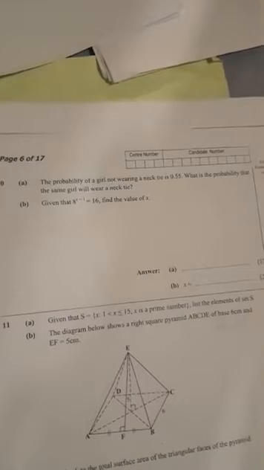I think I can even go for question 10. The question states, the probability of a girl not wearing a necktie is 0.55. What is the probability that the same girl will wear a necktie? Okay.